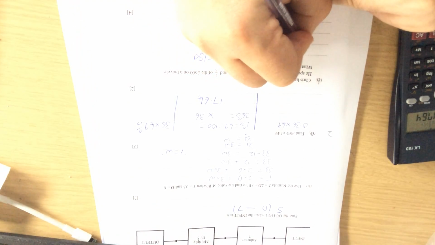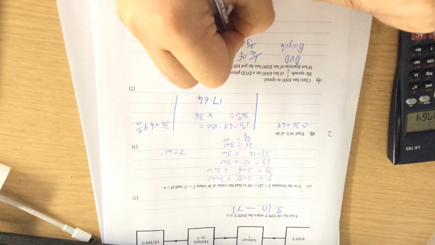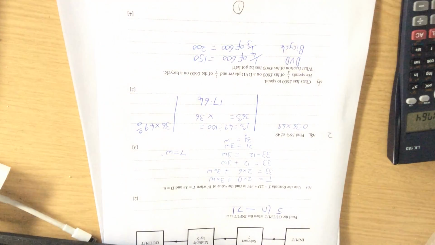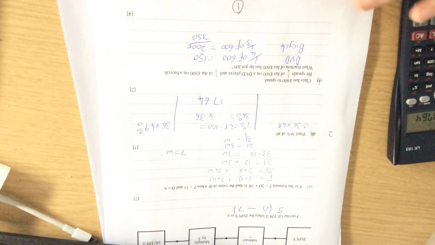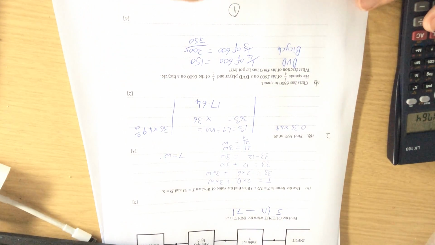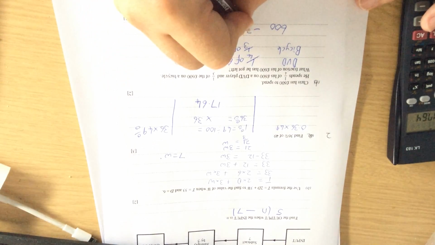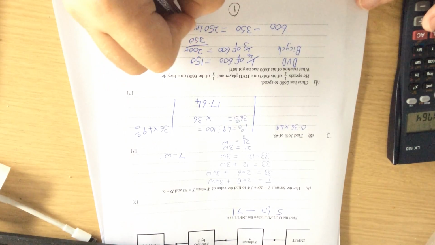The bicycle costs a third of 600, so I divide by 3, so 600 divided by 3 is 200, 200 times 1 is 200. Add them together, so he spent £350 in total, which means he's got 600 take away 350, which is £250 left.